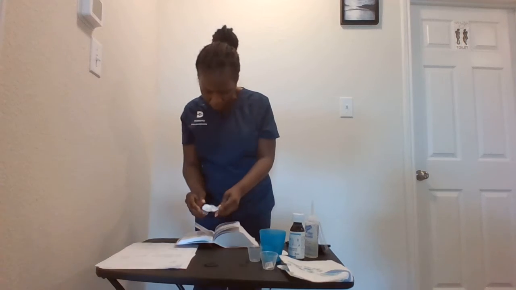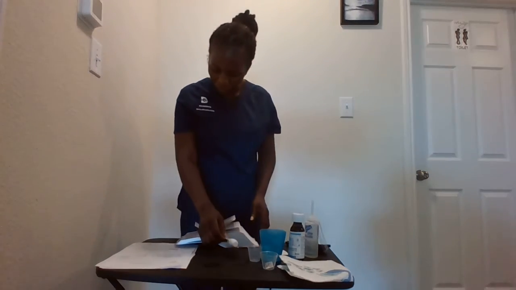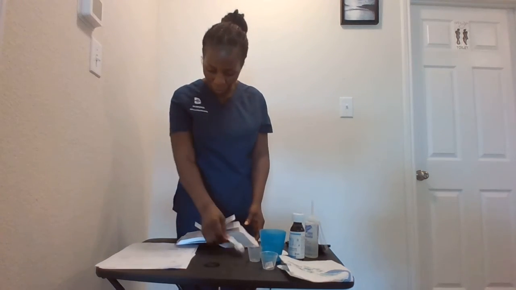For the Nitrobid, I have the Nitrobid 2% ointment from the drawer. I pull it out and I see Nitrobid ointment, topical QAM, 1 inch on patient chest.